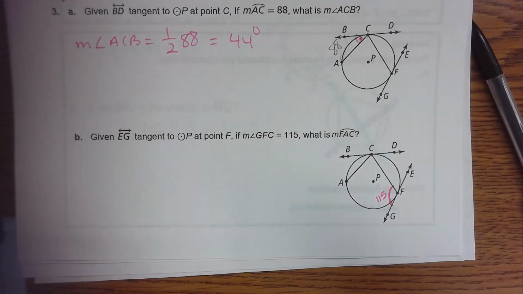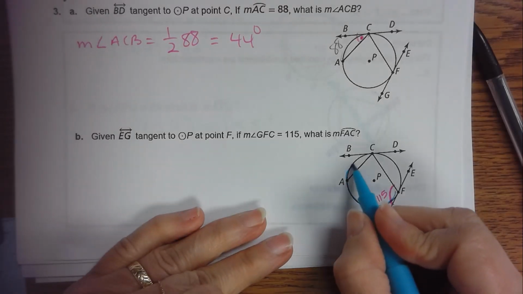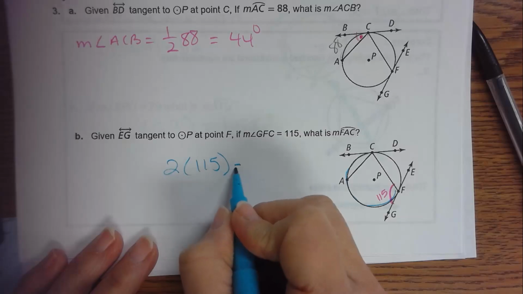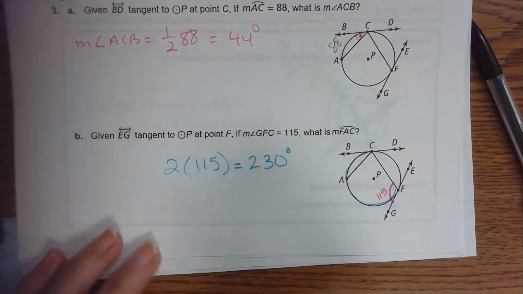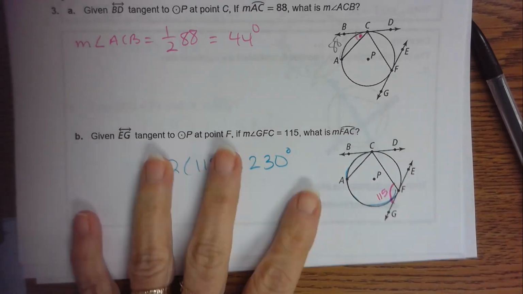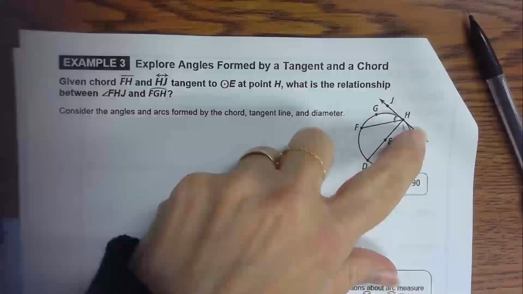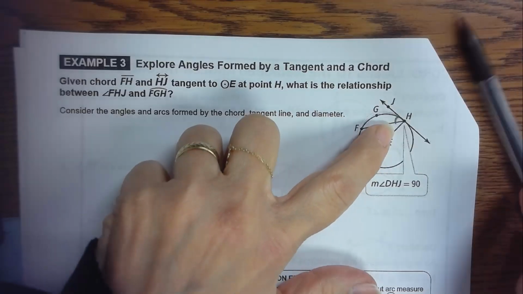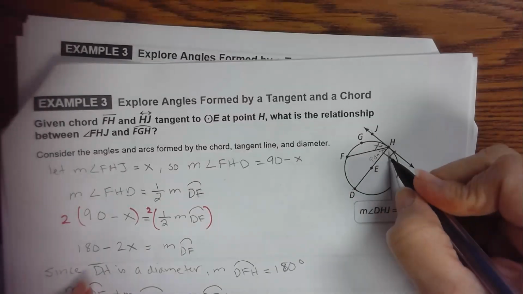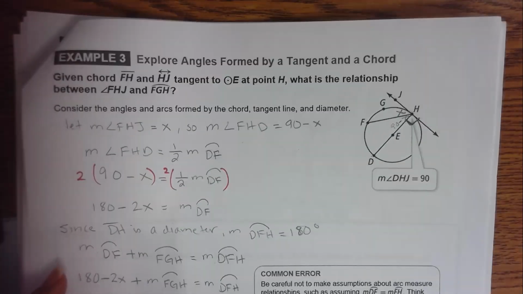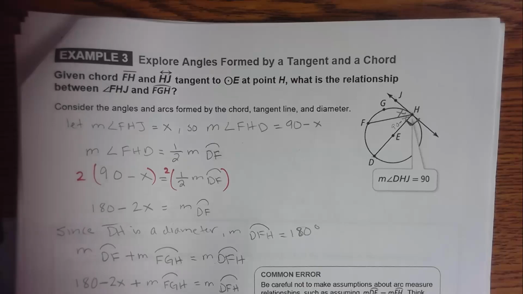So this arc from here to here. It's going to be twice that, so it's 230 degrees. Okay? And remember, if I have a tangent line and a diameter, the tangent is perpendicular to the diameter. And that's how I start this problem here. This is perpendicular. And that's how I begin this, if you can call it a proof if you want to.